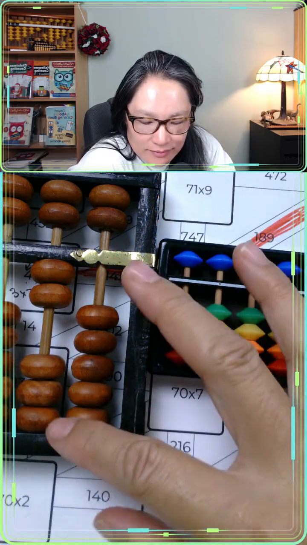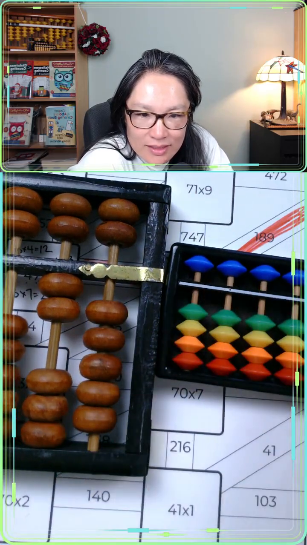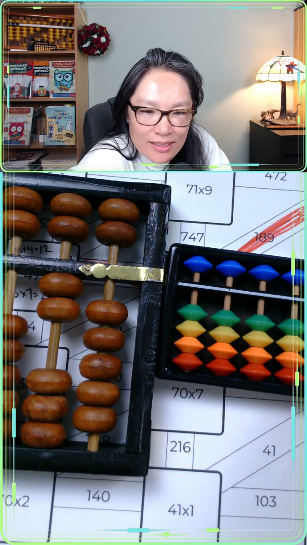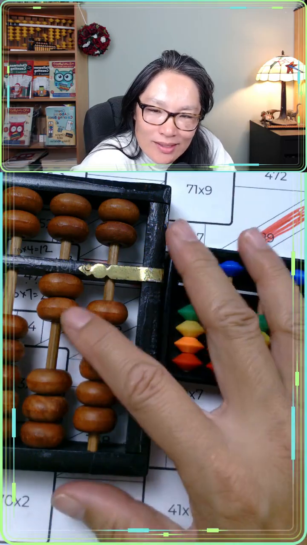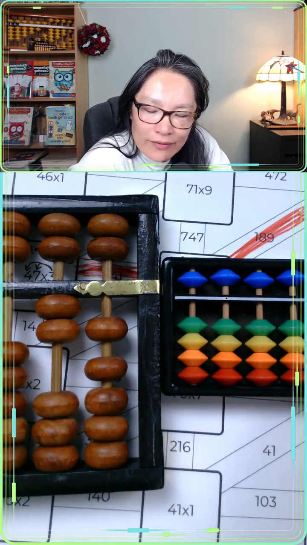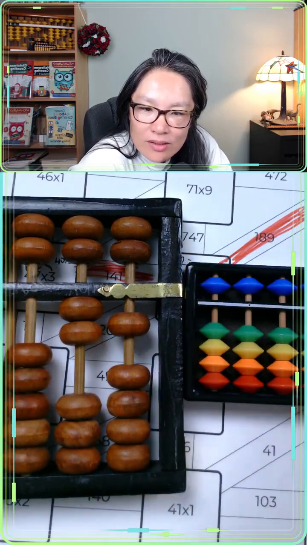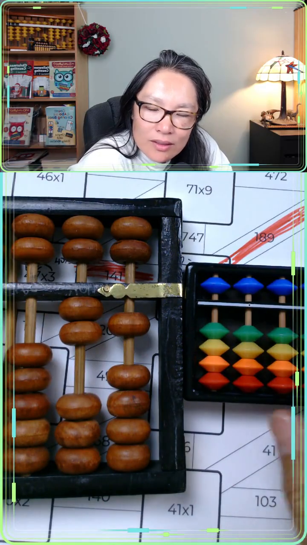But yeah. Oh yes, 16 and 2. But if you read the abacus thing, it says 60. Yeah, I don't know. That's a new one for me. I've never heard of that one.